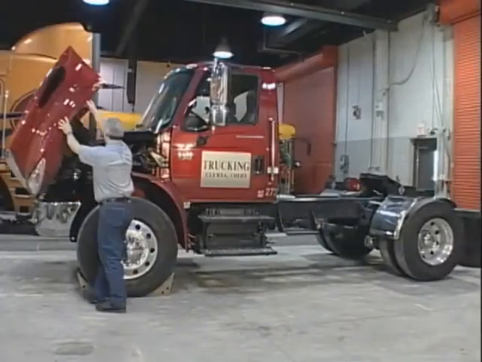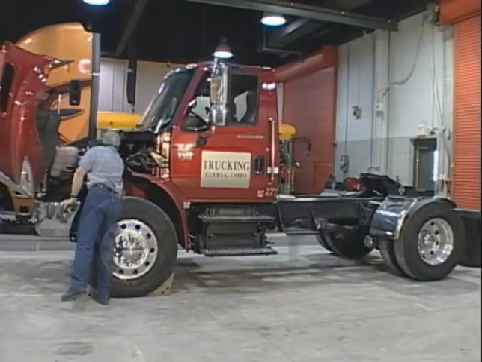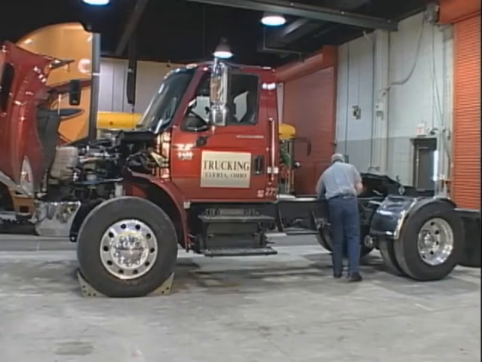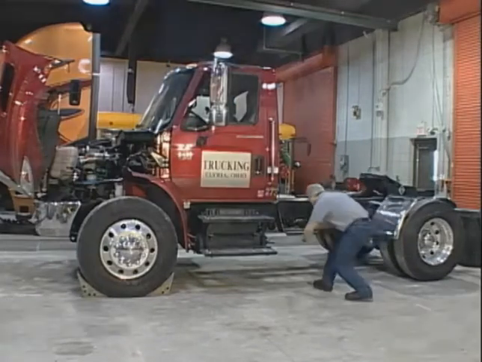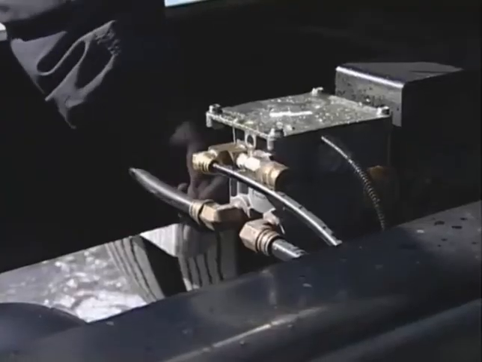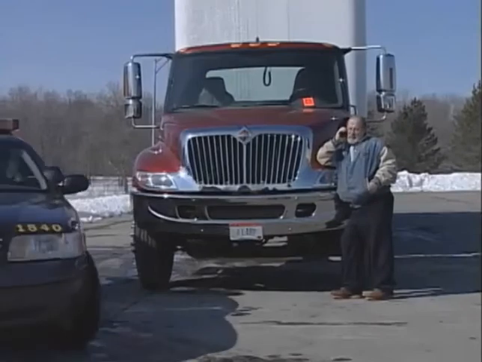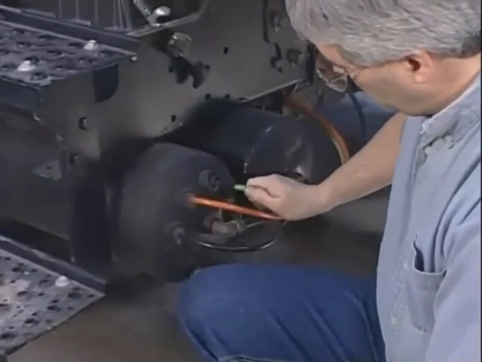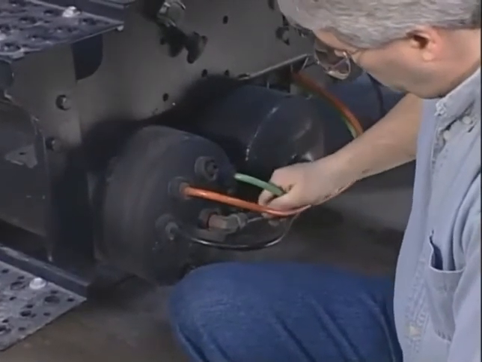By now, you should see why knowing the right way to handle air leakage can be a bit of a challenge. On the one hand, large-sized leaks can cause excessive pressure drops, which, in turn, can affect system performance. On the other hand, audible air leakage from the hose, tubing, or chamber can sideline the vehicle even if the vehicle passes the leak-down test.